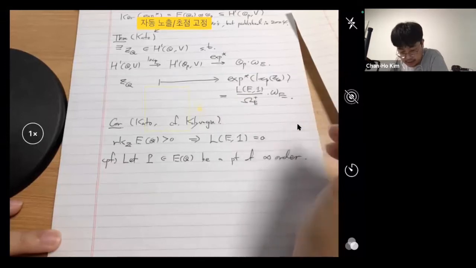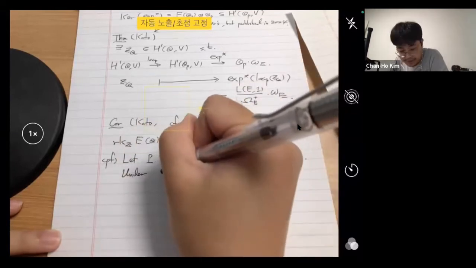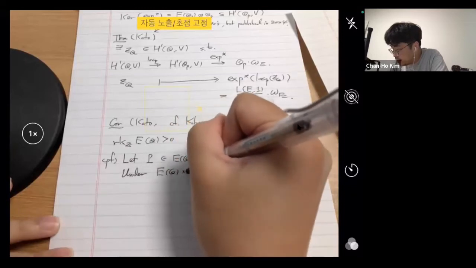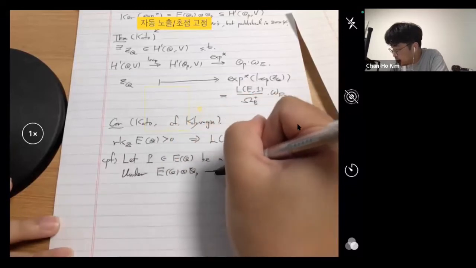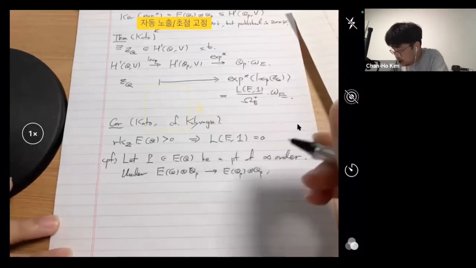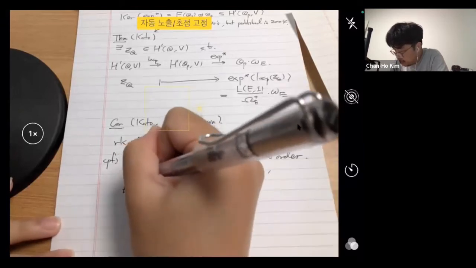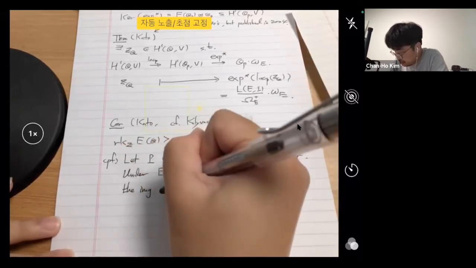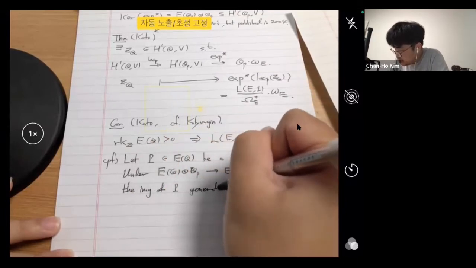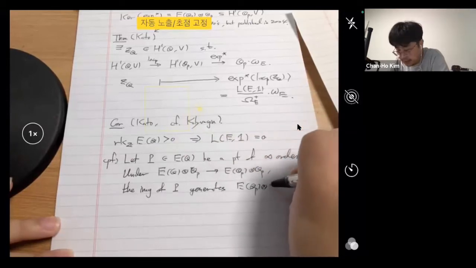And under the localization map in the Mordell-Weil group level, so under E(Q) tensor Q_p to E(Q_p) tensor Q_p, its image generates this guy. So the image of P generates E(Q_p) tensor Q_p.